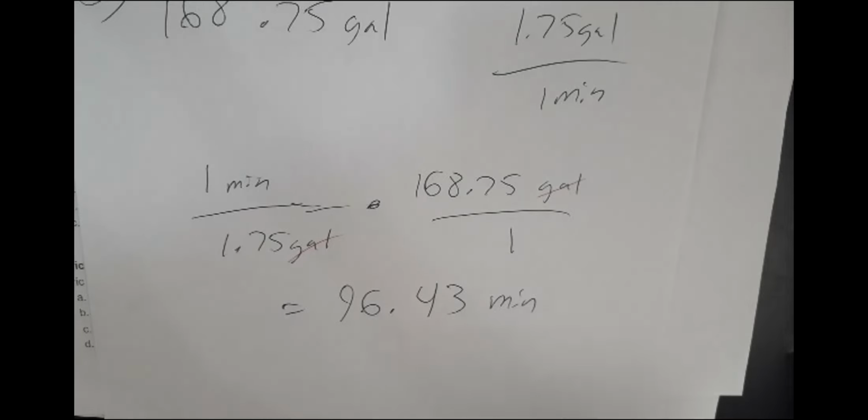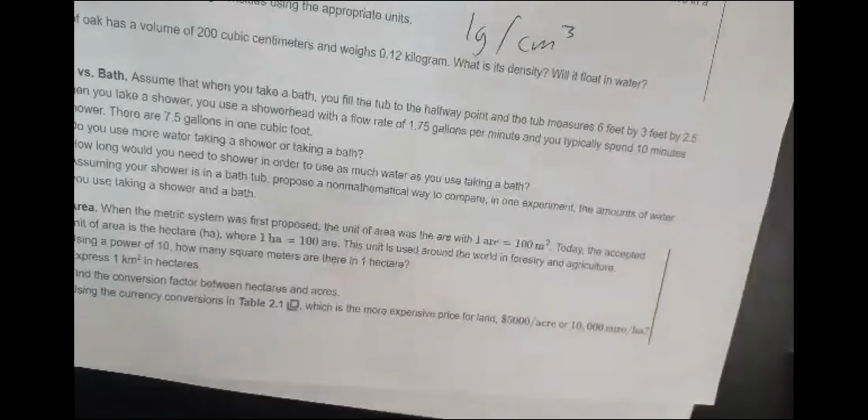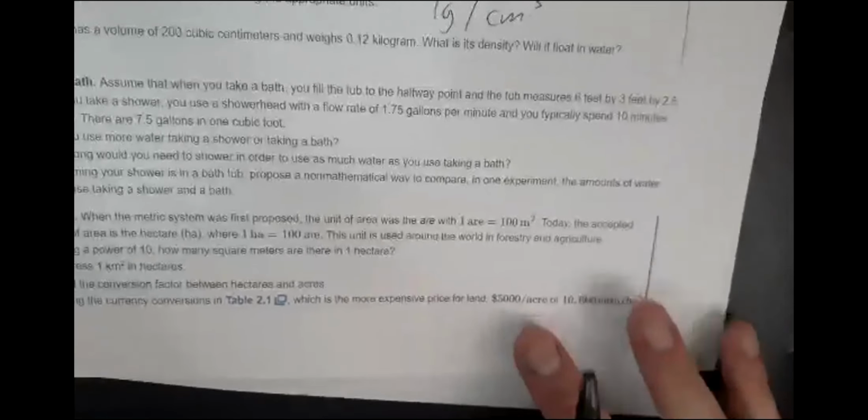Okay. Questions about this one? It's part B. Part C, what are they asking now? Assuming your shower is in a bathtub, propose a non-mathematical way to compare in one experiment the amounts of water you use taking a shower and a bath.